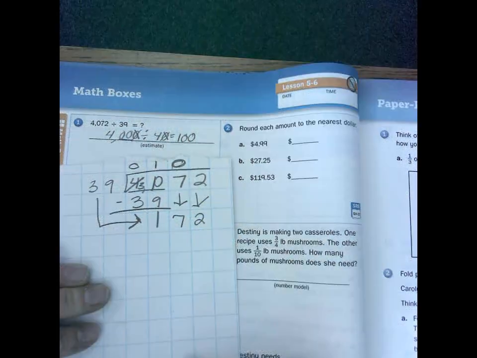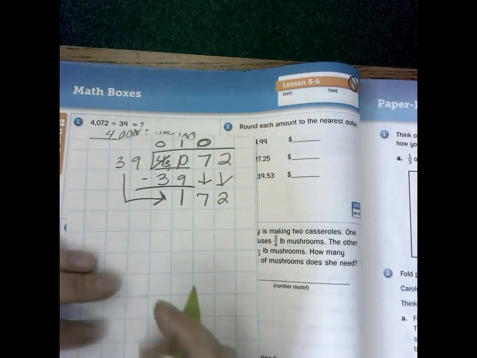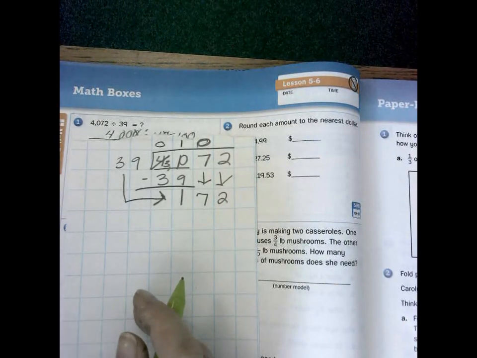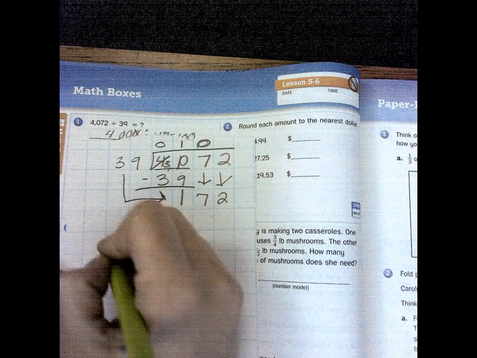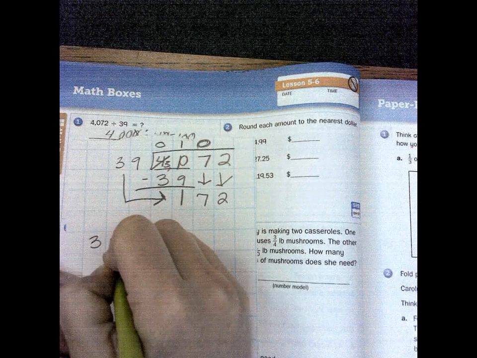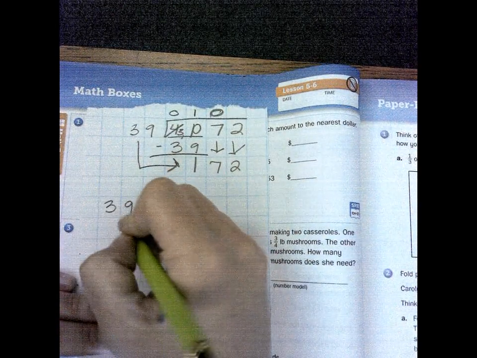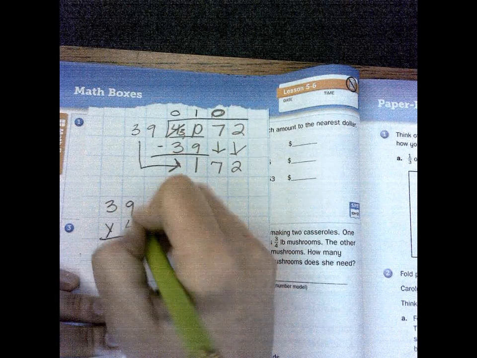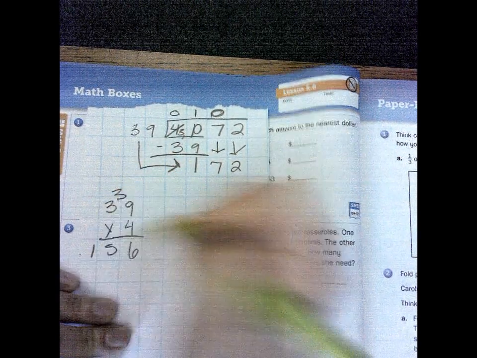39 times what is close to 172? Well, if I think about this as 40, 40 times 5 is 200. So that would be too much. Let's go down one. 40 times 4 is 160. So what would be 39 multiplied by 4? 156.